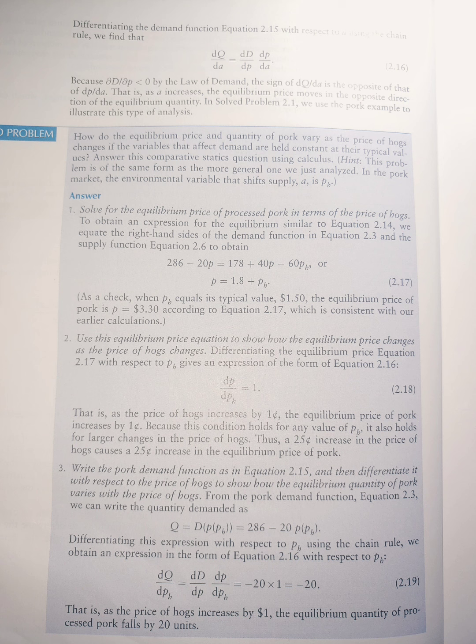Solved Problem 2.1. How do the equilibrium price and quantity of pork vary as the price of hogs changes if the variables that affect demand are held constant at their typical values? Answer this comparative statics question using calculus. Hint: this problem is of the same form as the more general one we just analyzed. In the pork market, the environmental variable that shifts supply, A, is P_H.